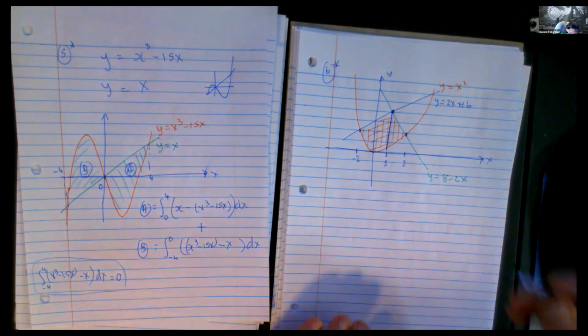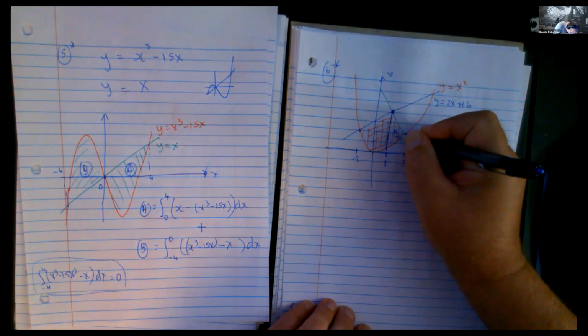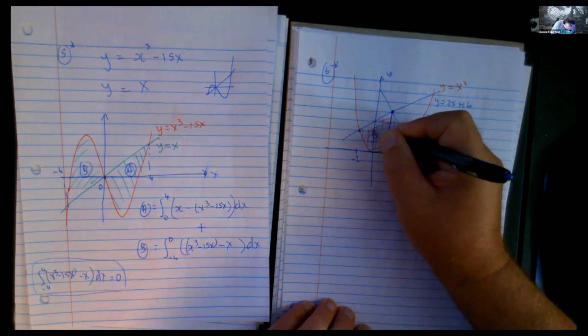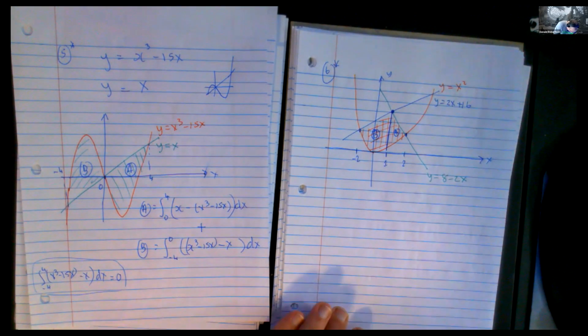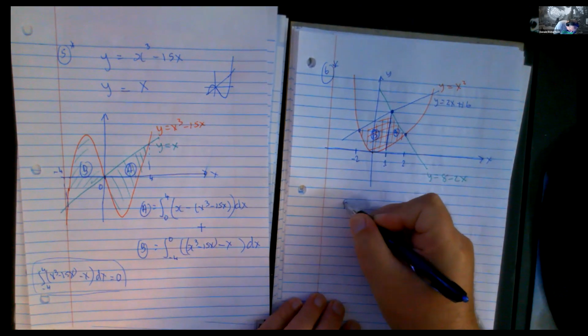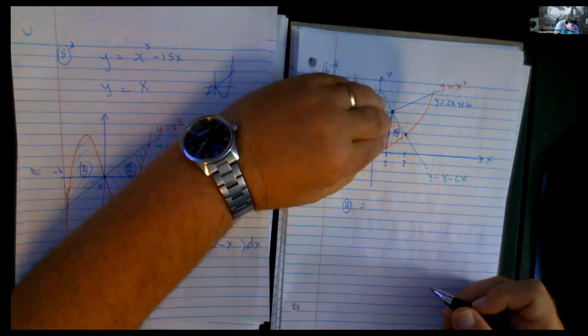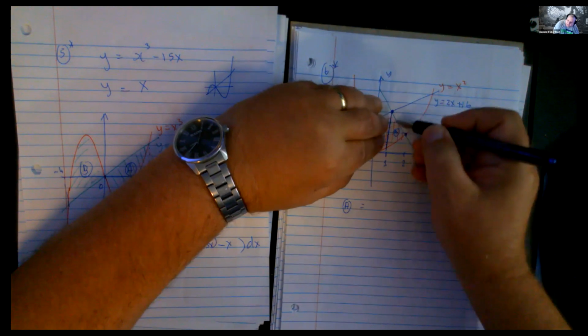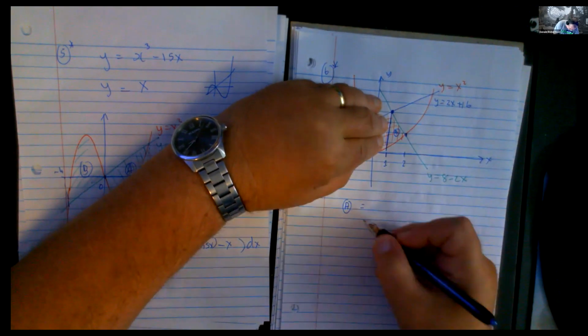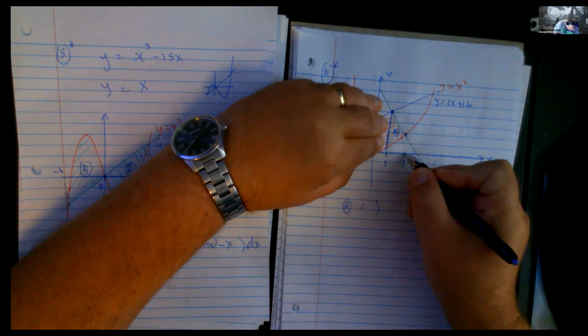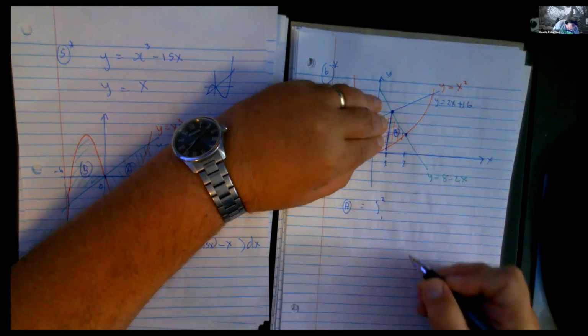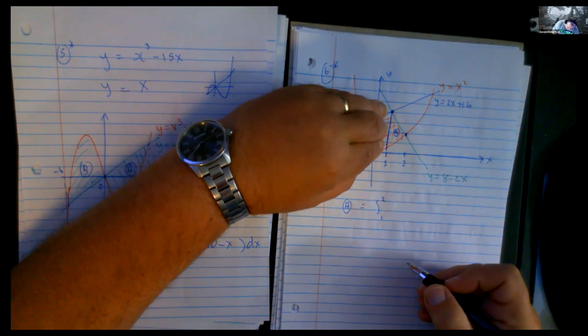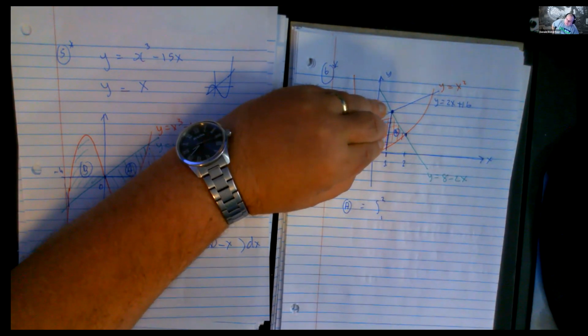Now I'm going to call this guy A again, and I'm going to call this guy over here B. So let's find A. A is this area here, right? On the right-hand side. X starts at 1 and finishes at 2. So that's how I got that. Now I need an f of x and I need a g of x. Right? I need a top curve, I need a bottom curve. What's the top curve?